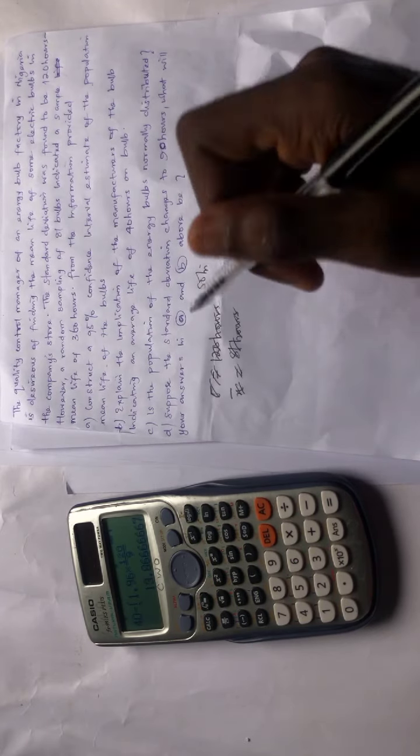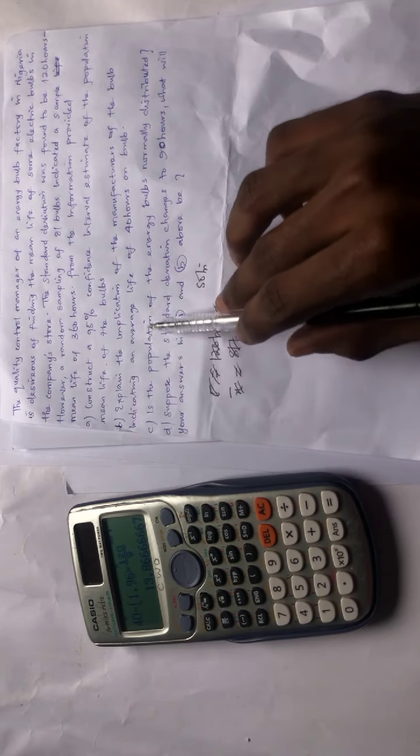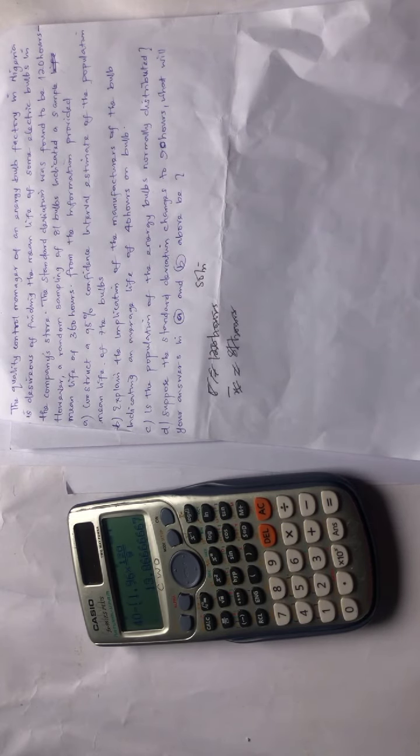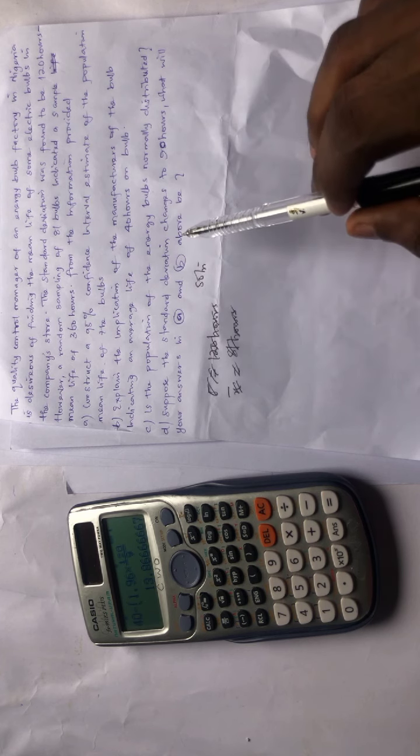Now for the C part, it says: is the population of the energy bulbs normally distributed? Of course you can say that the population is normally distributed. What can you do in order to know that?